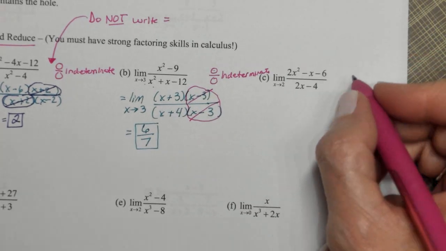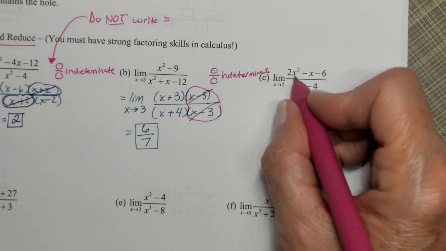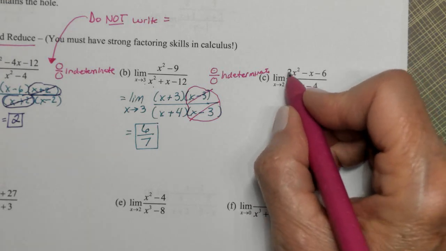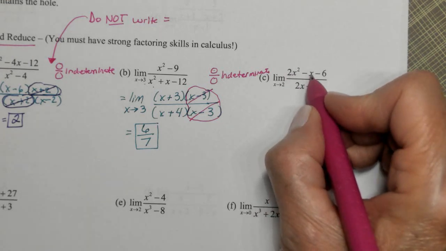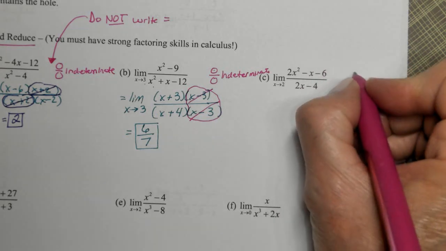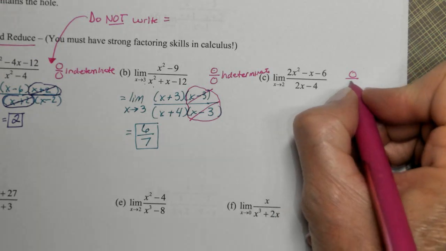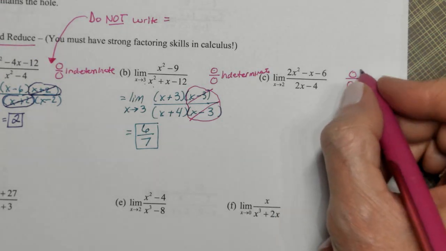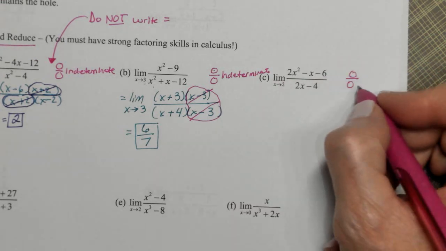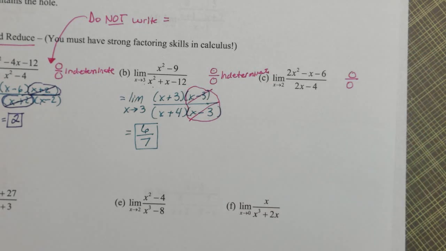Alrighty, part C here. We're going to put 2 in for x. 2 times 4 is 8. 8 minus 8 is 0. Put 2 in down here. 4 minus 4 is 0. That is also indeterminate. I'm going to stop writing indeterminate, but that is indeterminate. So we keep writing our limit.